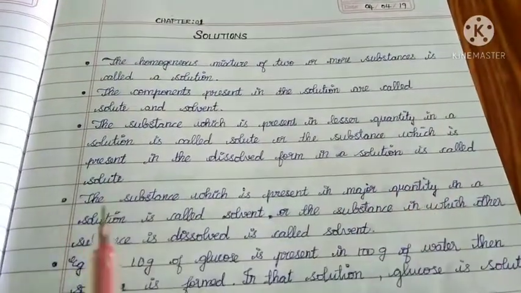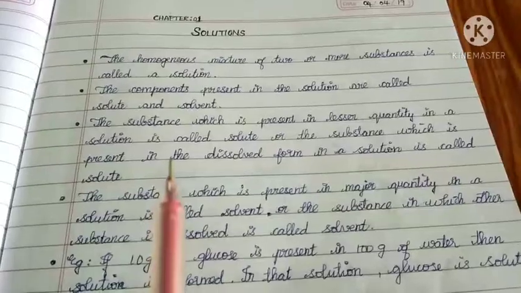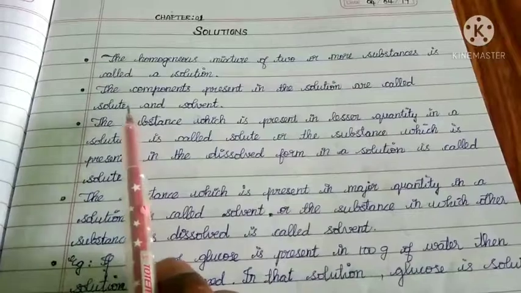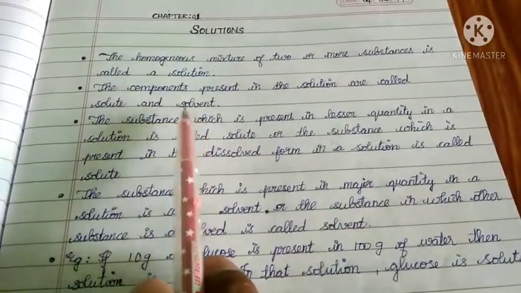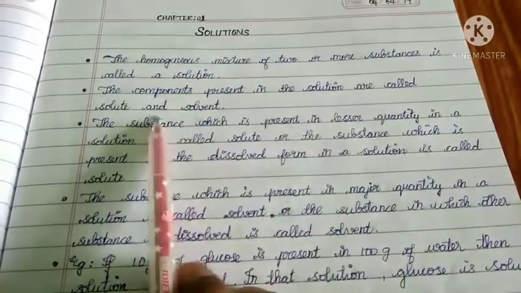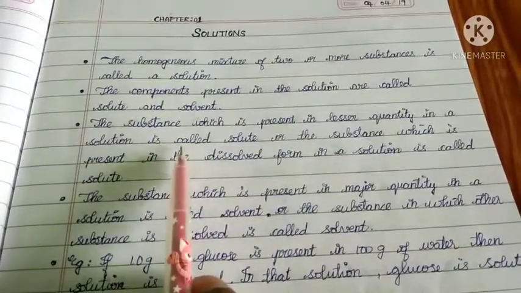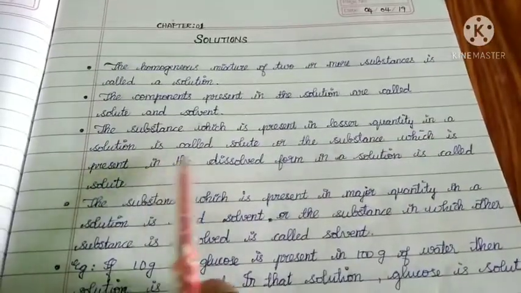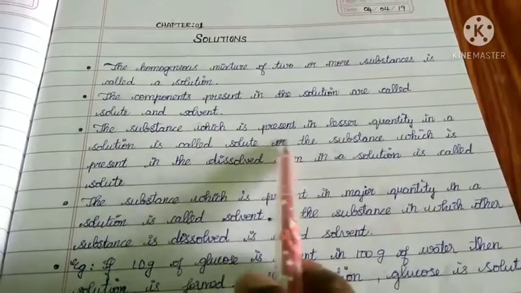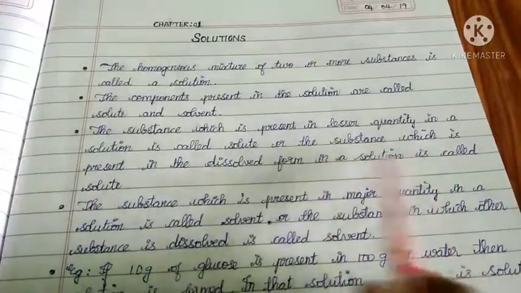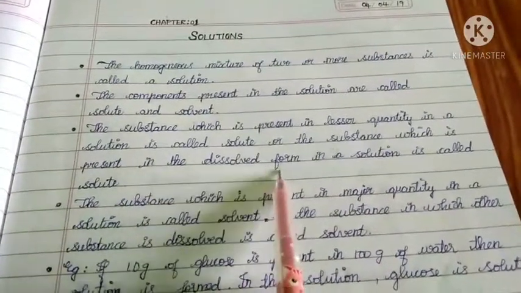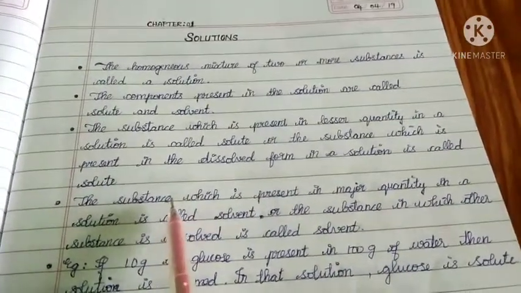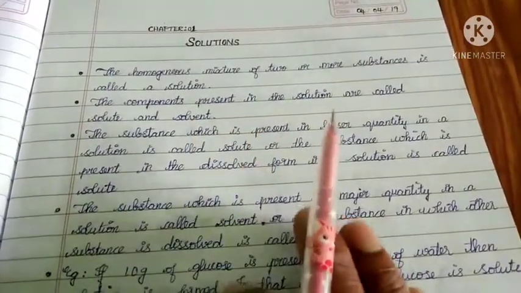That mixture is called a homogeneous mixture. The components present in the solution are called solute and solvent. The substance which is present in lesser quantity in a solution is called solute. Or one more definition: the substance which is present in dissolved form in a solution is also called solute. That is another definition for solute. Lesser part of the solution, that is the simple definition.